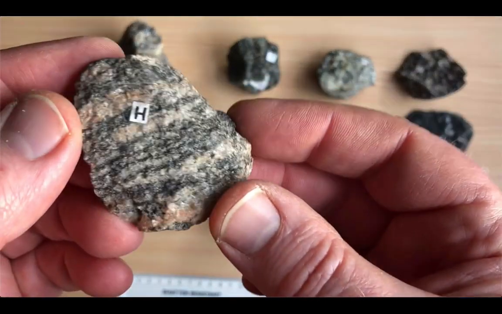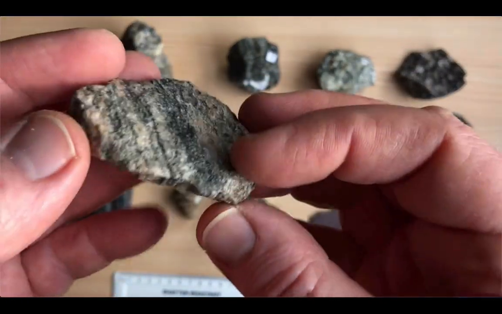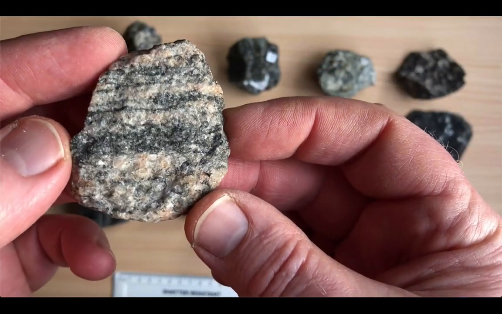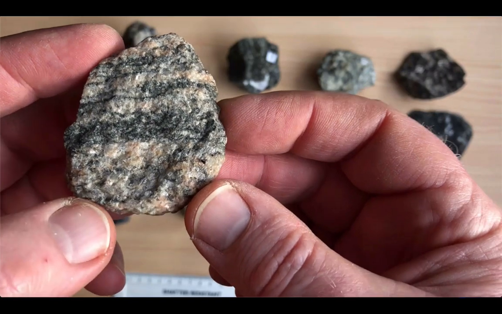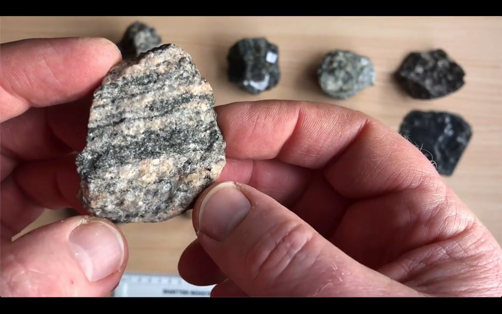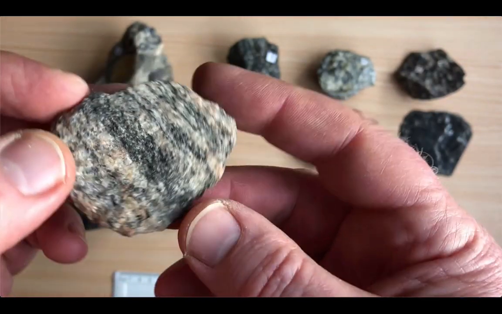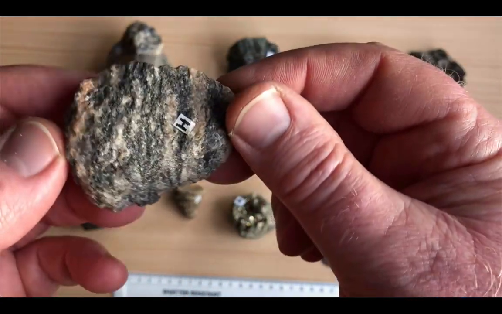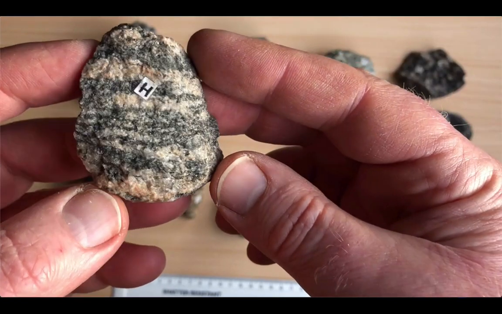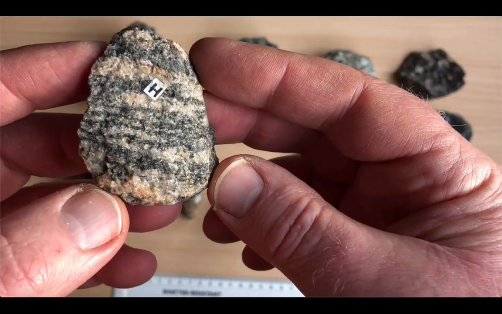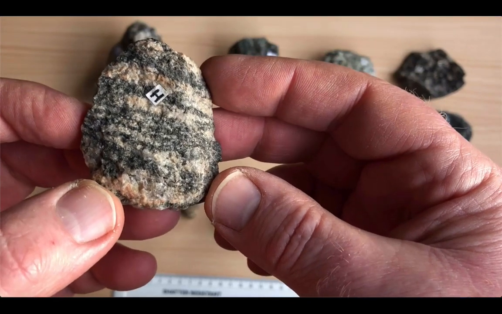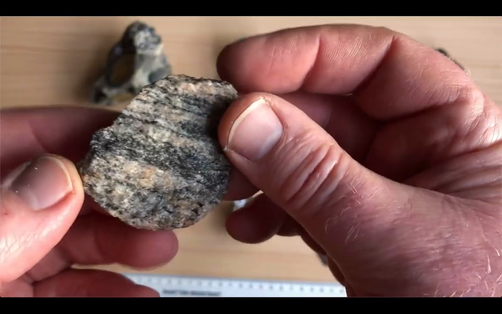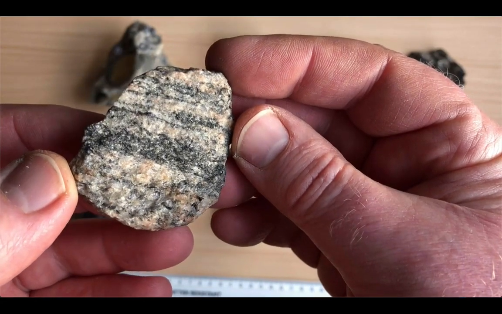Specimen H is a very hard rock made of crystals. You might be able to see the shiny surface of the crystals. There seems to be a structure running through it, an alignment of those crystals, creating bands of different coloured minerals within this.